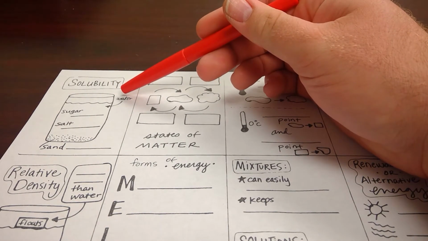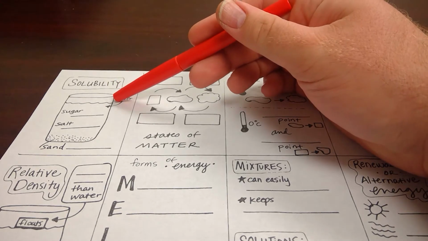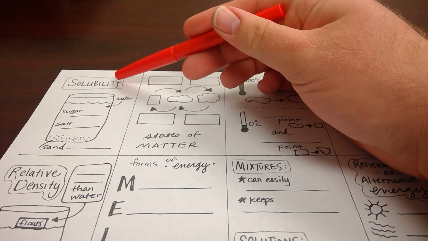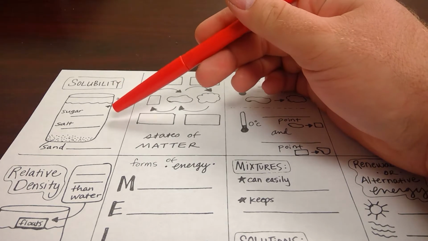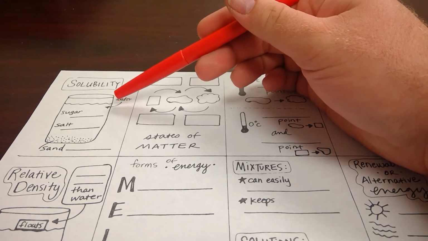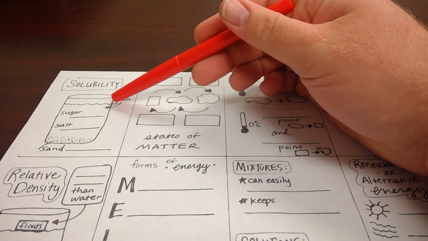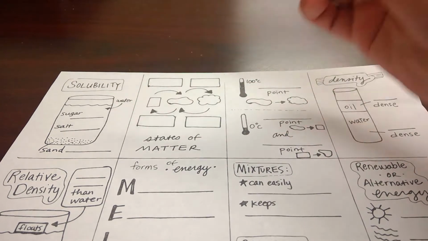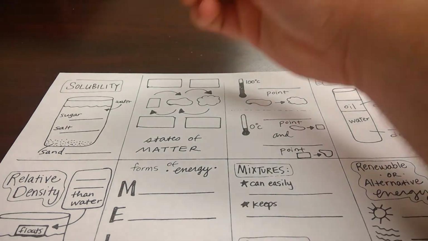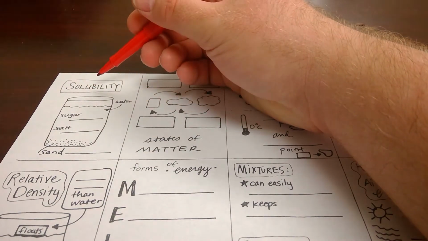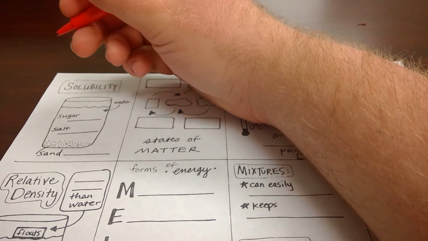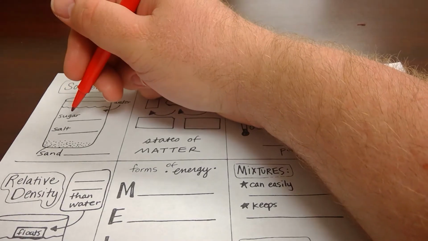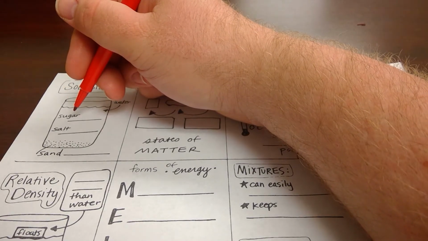we've got a glass of water. And solubility is where we're talking about things that are dissolving. Does it have the ability to dissolve in another substance? So the substance that we're dissolving into is water. And we're asking the question, does sugar dissolve into water? And so sugar is dissolvable. It does dissolve.